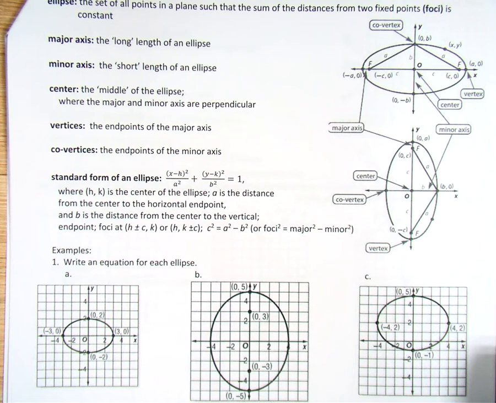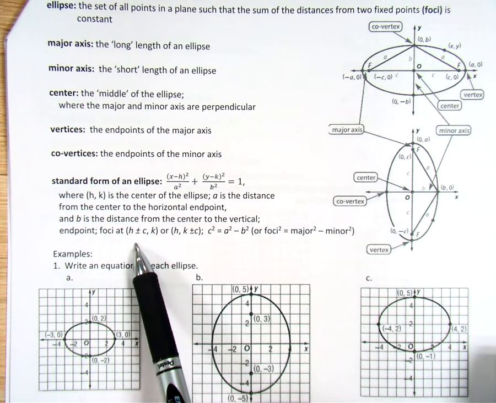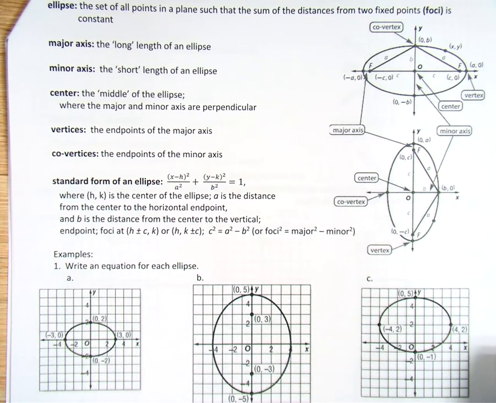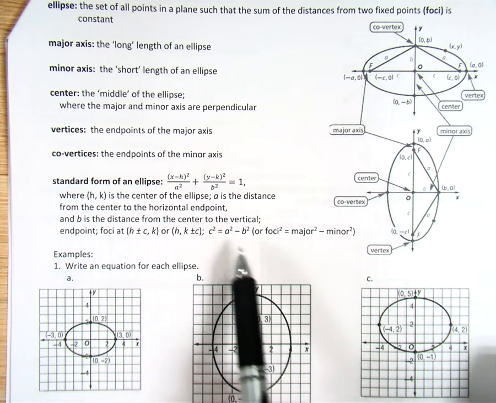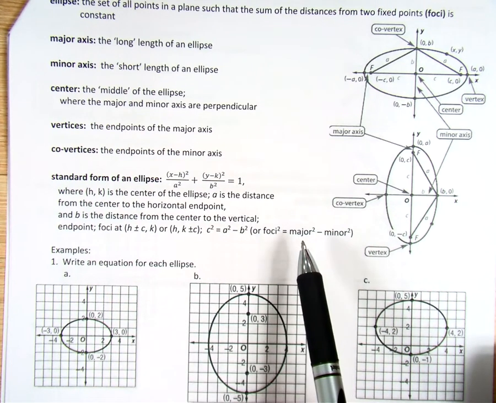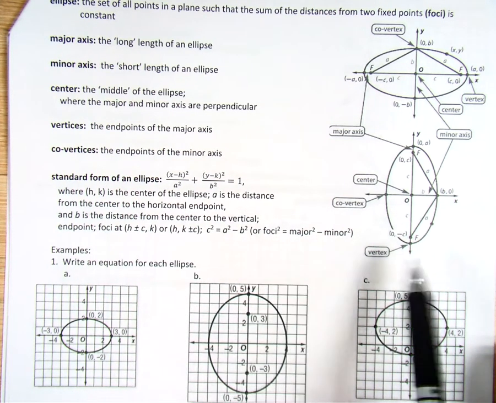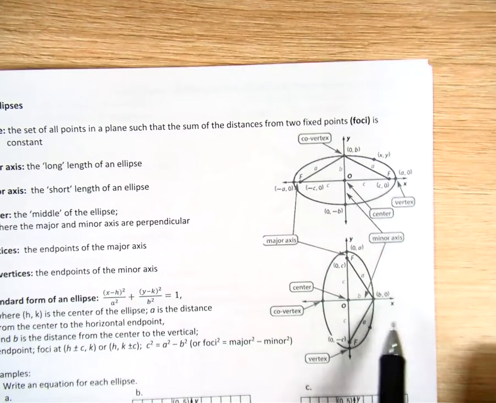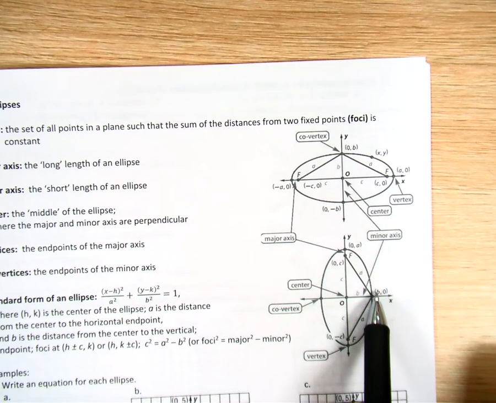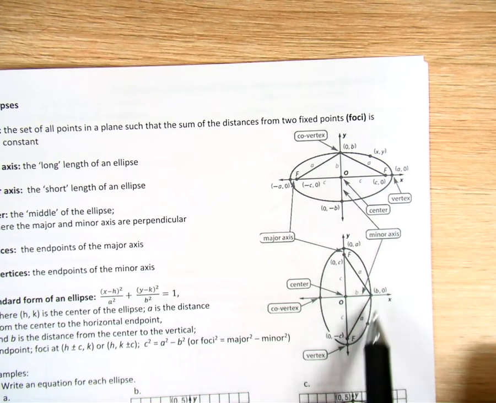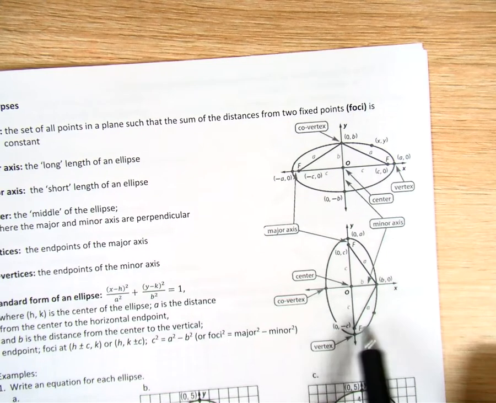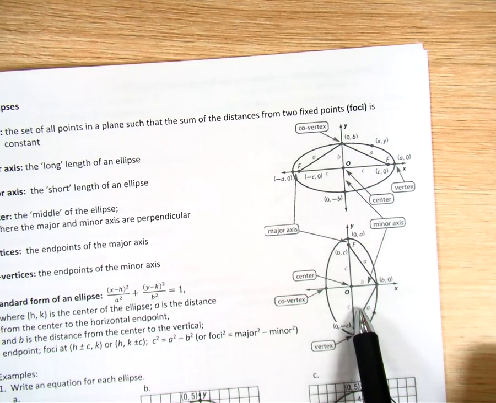Here are your equations for your foci, if it's a vertical or a horizontal one. And that c value comes from doing a squared minus b squared. You're probably used to thinking of a squared plus b squared equals c squared, but this is representing different things here in different triangles. If you look over here, we can see that a is actually the hypotenuse in this triangle. So that's why it's not a squared plus b squared equals c squared.